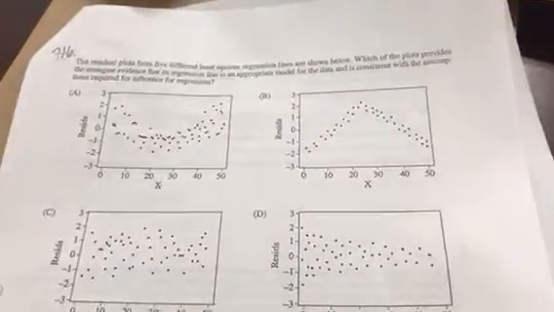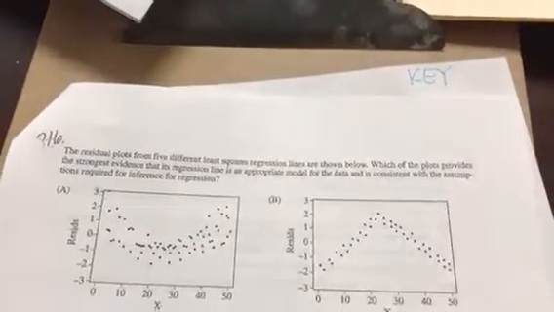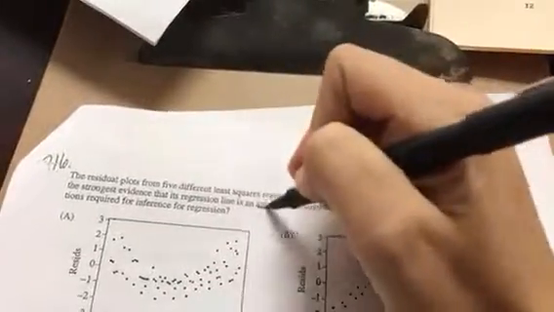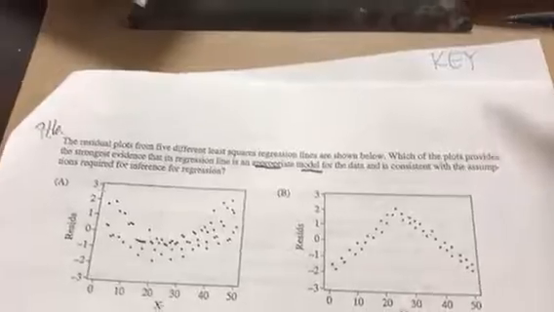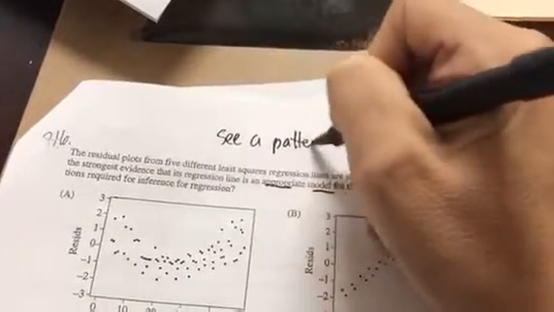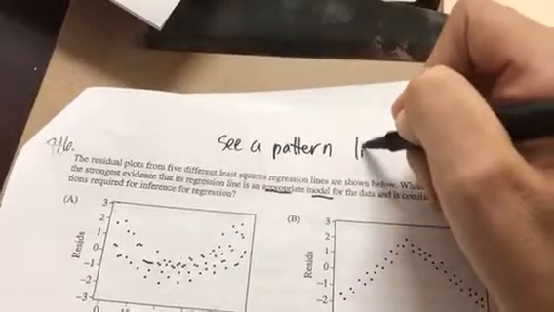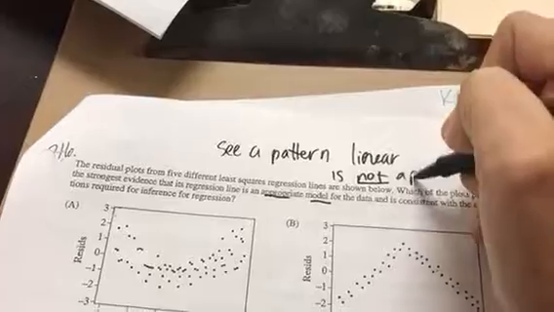Now let's take a look at 216. Once again, we're looking at a residual plot. So a residual plot is used when we're trying to detect whether or not a linear relationship is the most appropriate. So once again, if we see a pattern, we must say that a linear relationship is not appropriate.